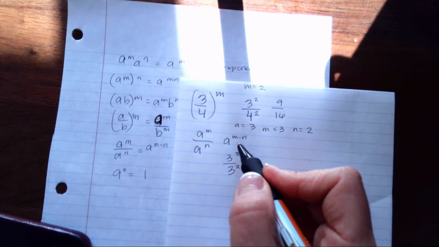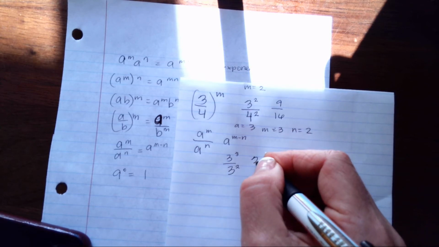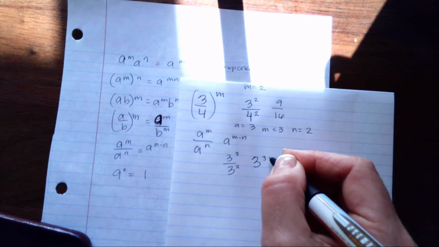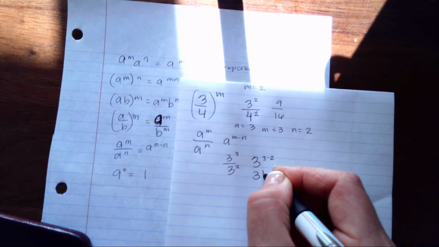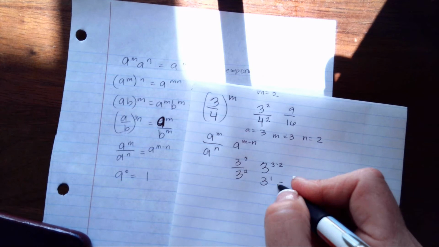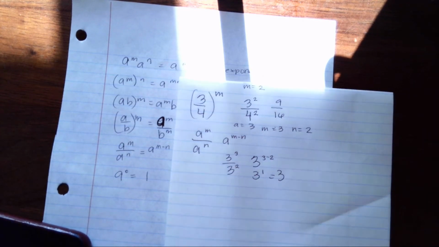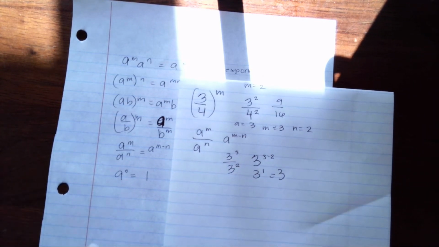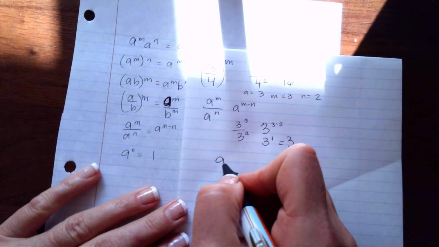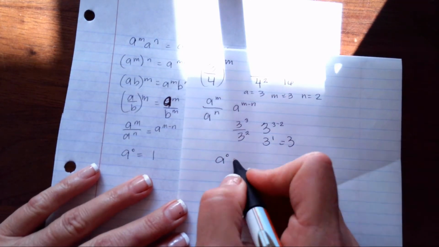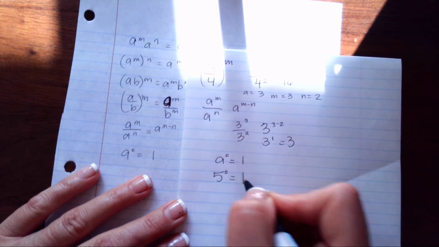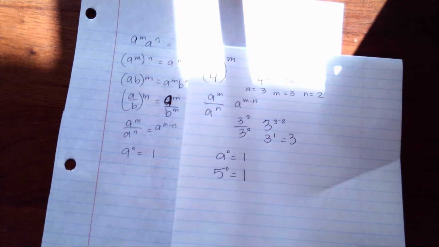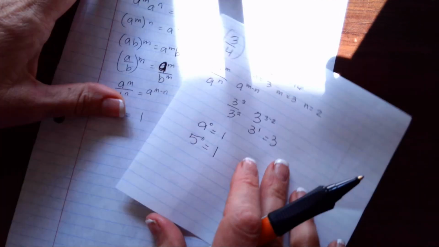And then base 3, m minus n is 1, or just plain old 3. Anything to the 0 power equals 1. So if a was 5, 5 to the 0 power is 1.